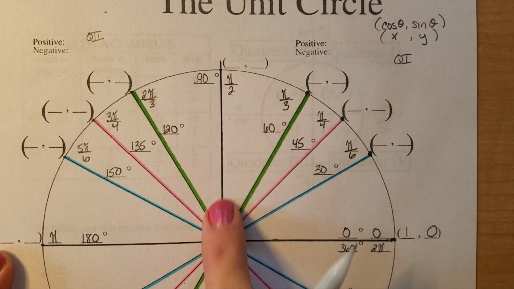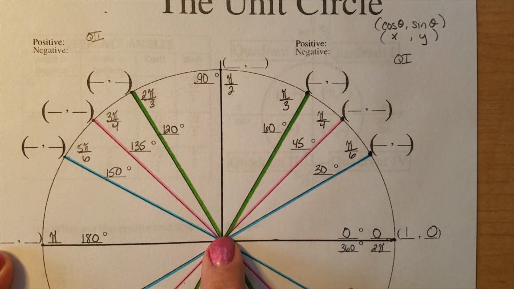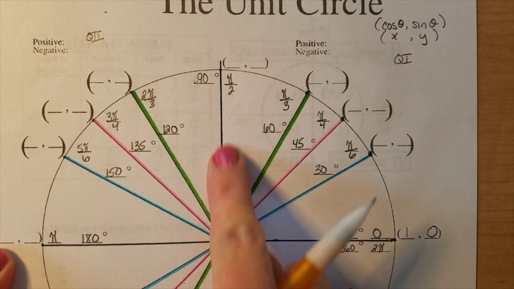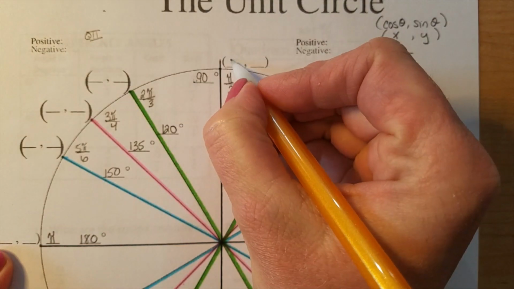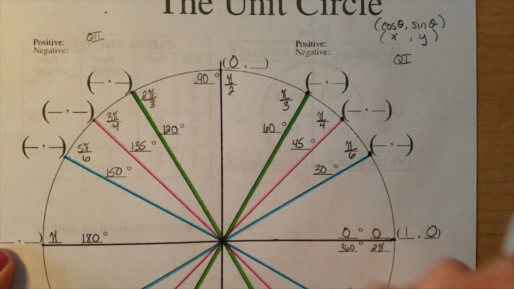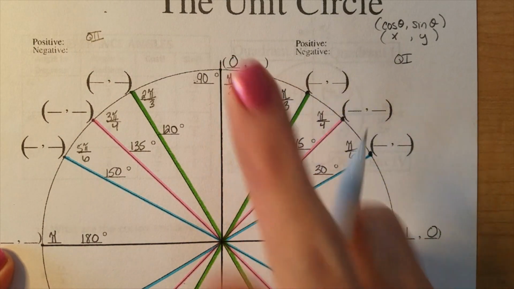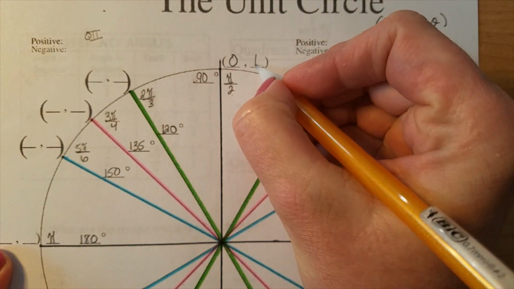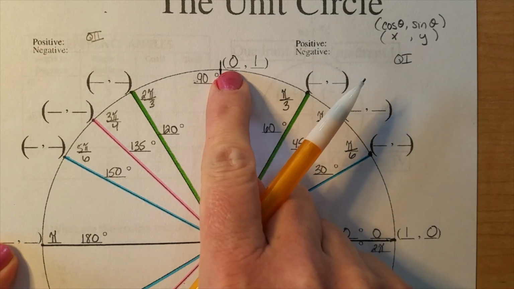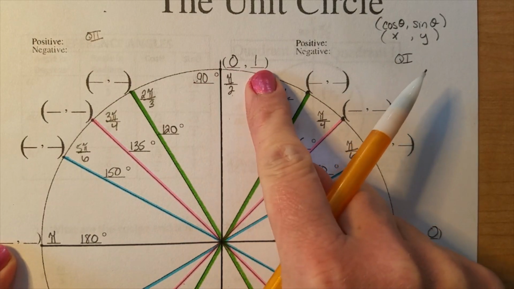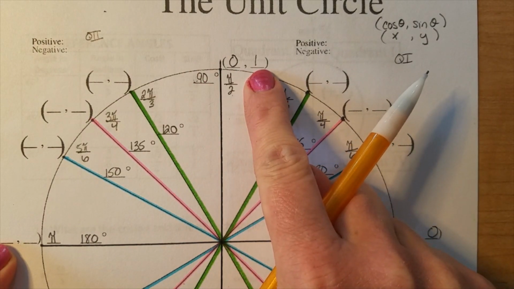If we come up over here, let's do the other quadrantal angle, 90 degrees. So this is right on the y-axis, which means my x is 0 and my y is 1. So cosine of 90 degrees is 0, sine of 90 degrees is 1.